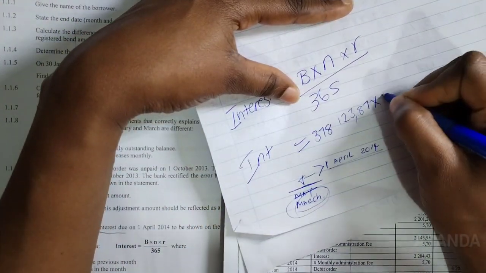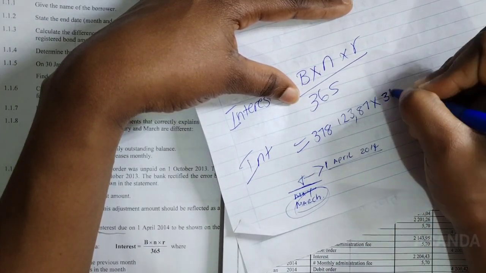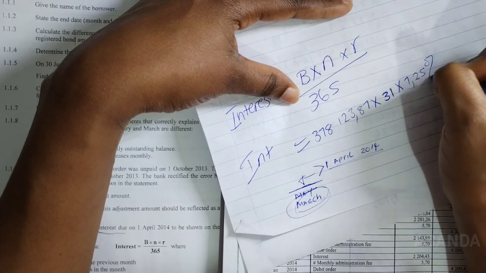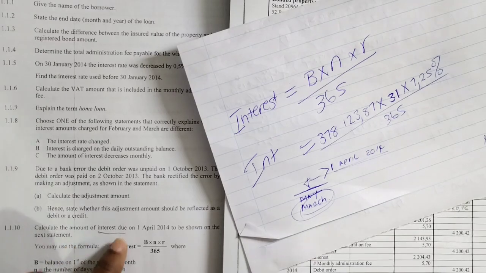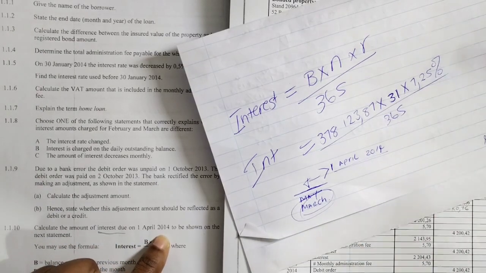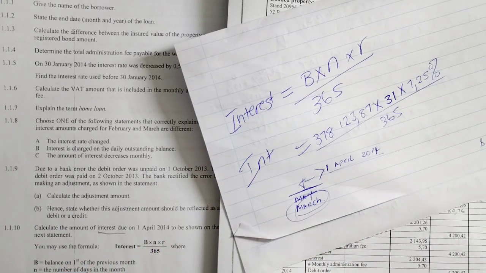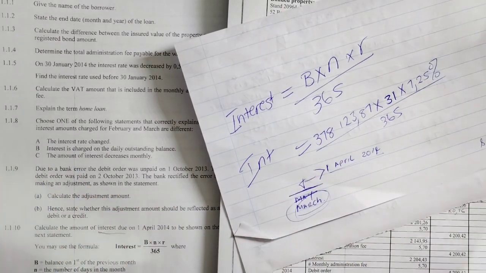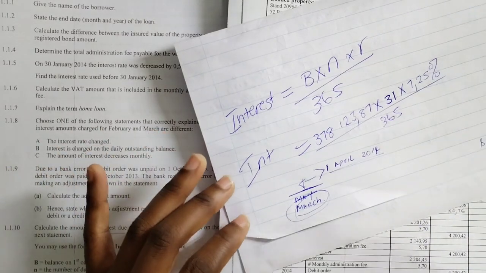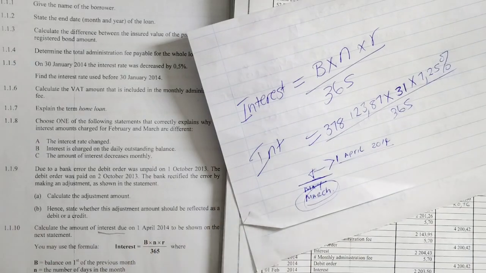Okay, so it's going to be March, which has 31 days, and the balance at the end of March. So we calculate the interest for March this time, times the interest rate of 7.25%, and then 365. Okay, that kind of confused me a little bit. Calculate the amount of interest due on 1st April. So the interest that's going to be payable on the 1st of April is for March. So for every day in March they were calculating the amount, and then on the 1st of April they said, okay, here is the amount of money that you have to pay. That money is for March, and the statement will come out in April. Okay, cool.